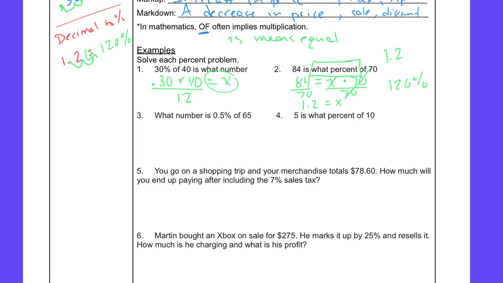Okay, number 3, what number equals 0.5%. So I'm going to do some scratch work over here. 0.5, that's a percent. I need to turn it into a decimal so I can do my calculation here.